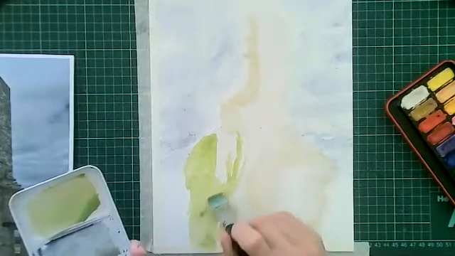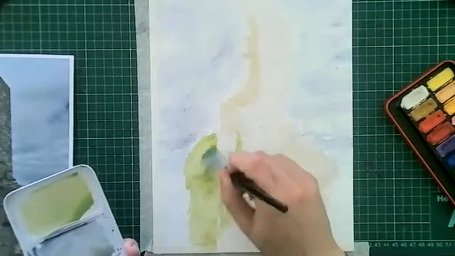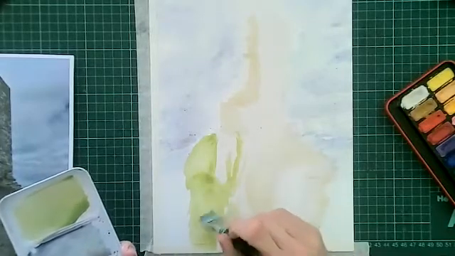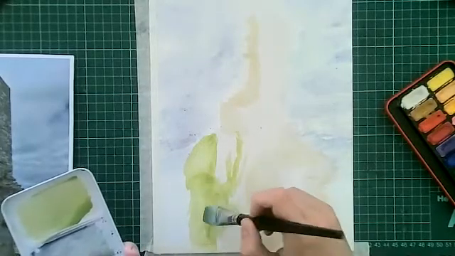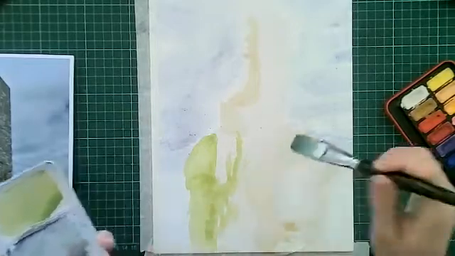I'm just going to shove that pigment in towards these spots of shadow where we're going to add darker color later on. Shove that in towards the walls, these nooks and crannies that seem to attract shadow.